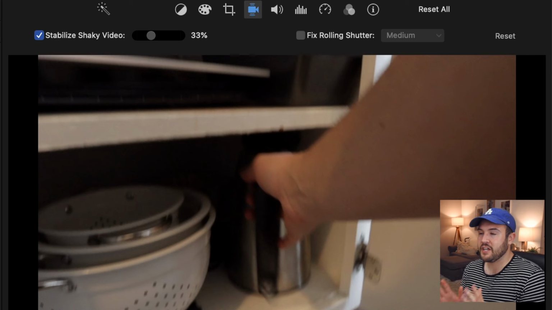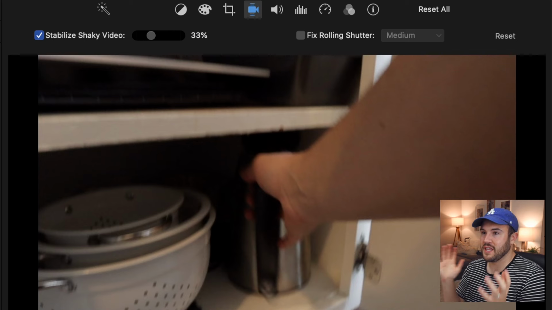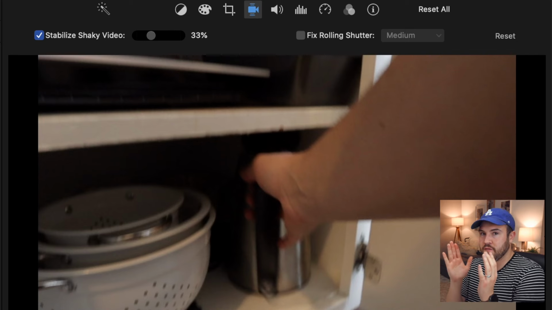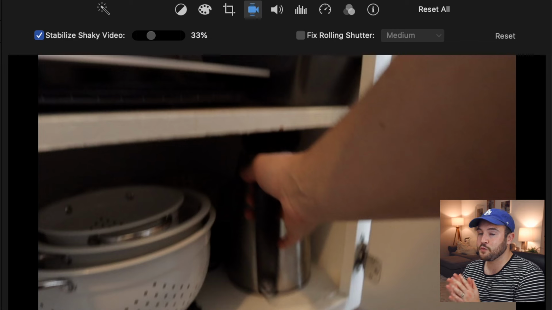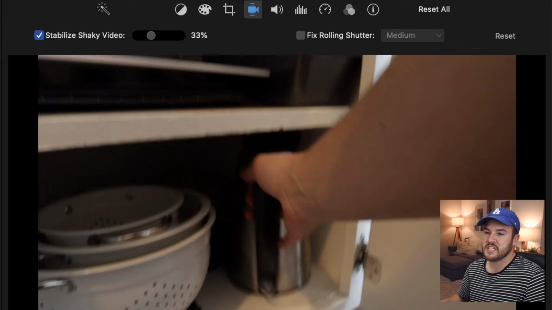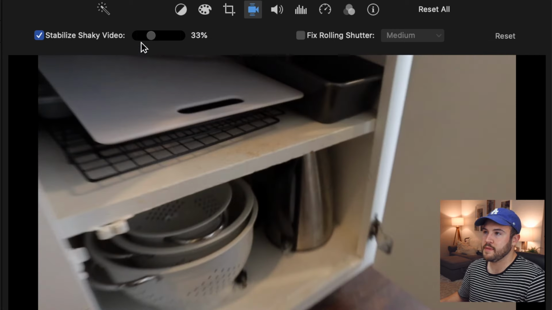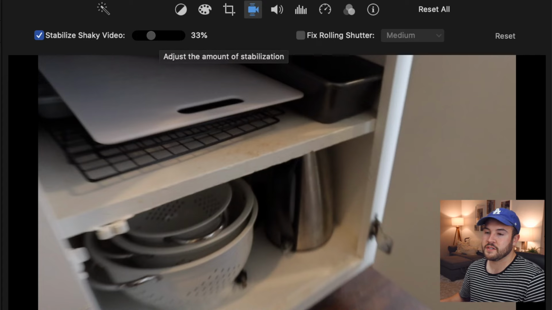But be aware, it's a hit or miss sometimes. If you have really shaky footage, then you can't really save it if there's a lot of motion blur and stuff. But if it's little jitters and stuff, this thing can really save you sometimes. So let's play it, and we're gonna be able to mess with these settings here to make it look better, but let's see how it looks right off the bat.